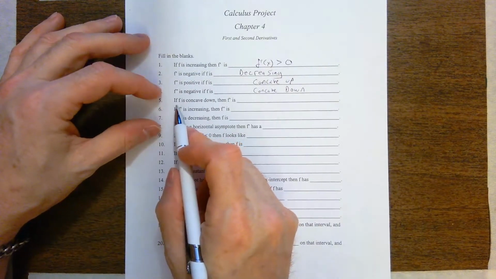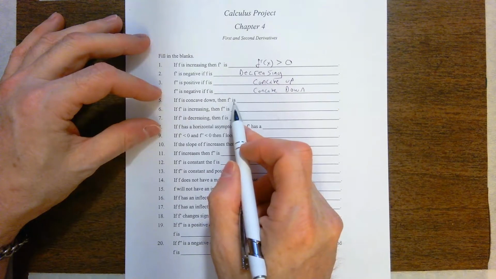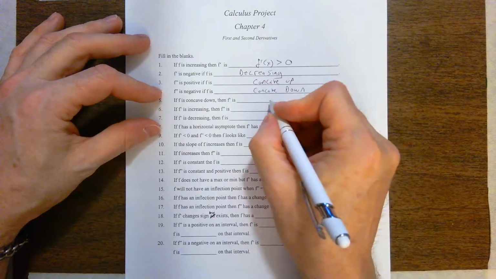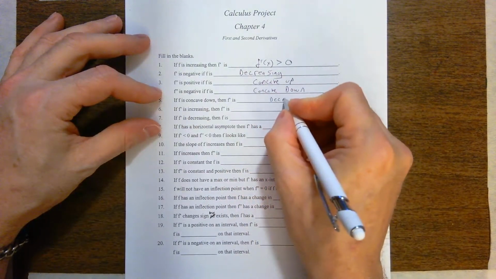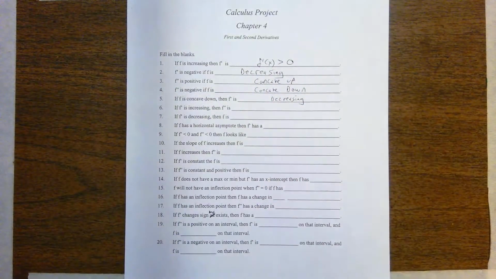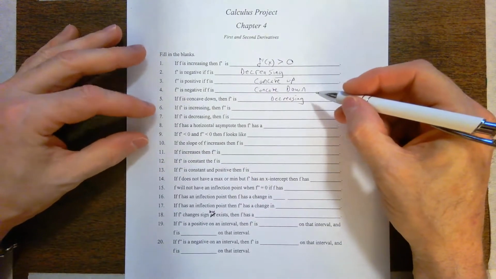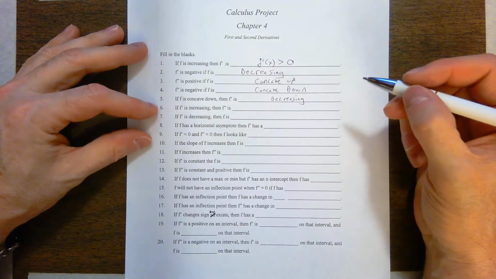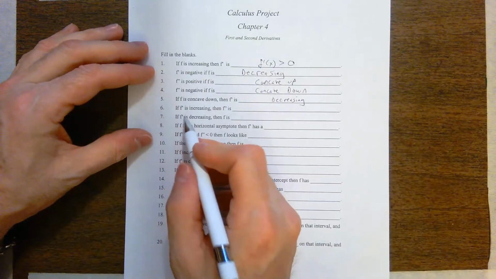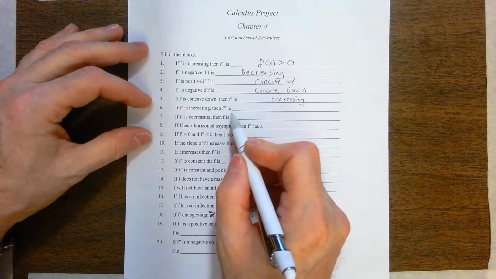Number 5. If f is concave down, then the first derivative is what? Decreasing. Be careful about using the words positive or negative there. I want you to think about it as decreasing. Number 6. If the first derivative, f prime, is increasing, then the second derivative is what?